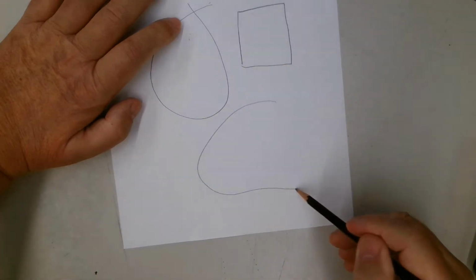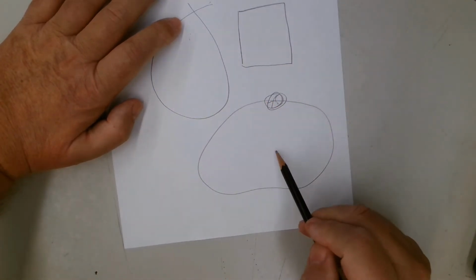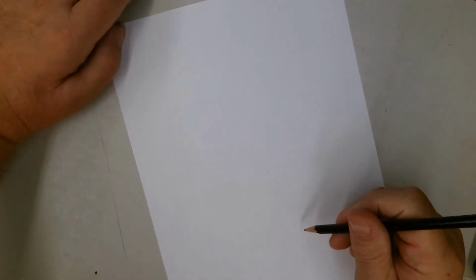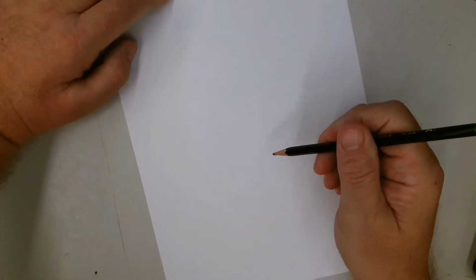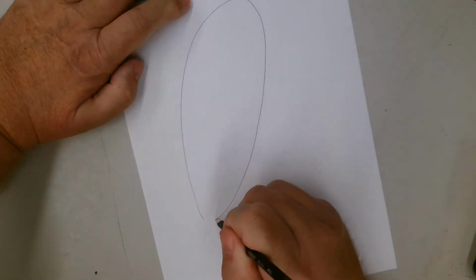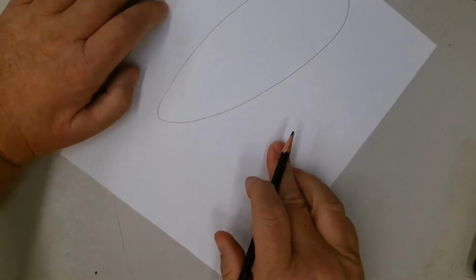Now, we talked about taking a line and moving a line around, and when it crosses over itself in this area, a shape is created. There's probably plenty of shapes that you can think of that are geometric or organic shapes. I'm going to start off by drawing what I think is a leaf shape. So that's a leaf shape.